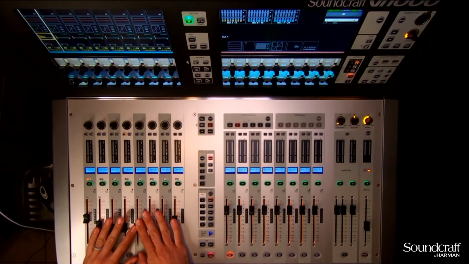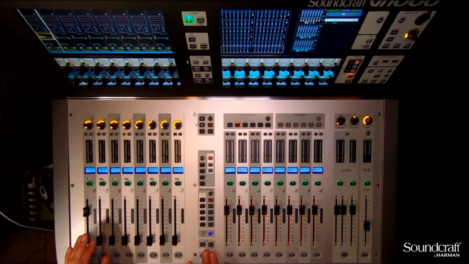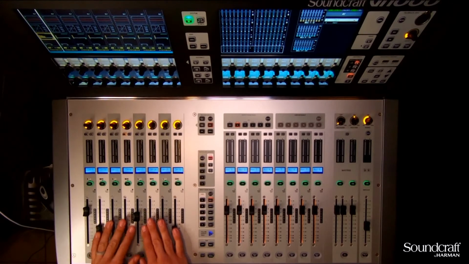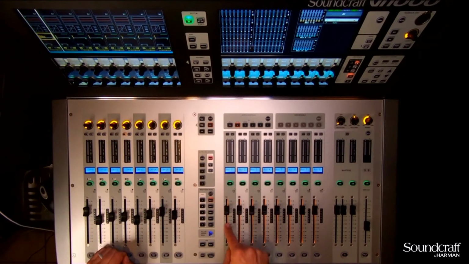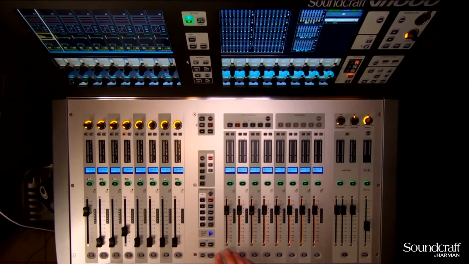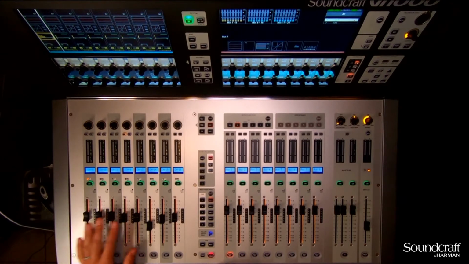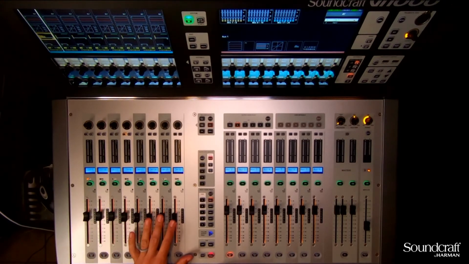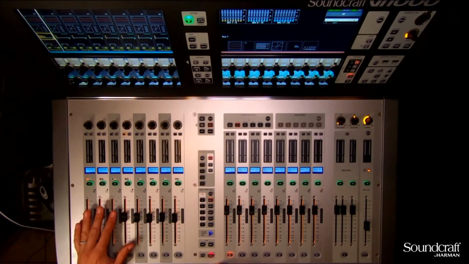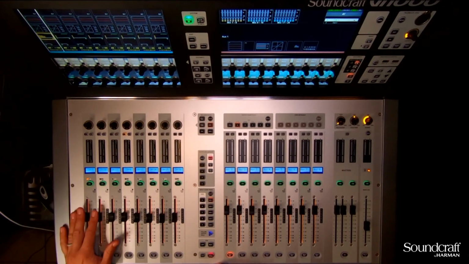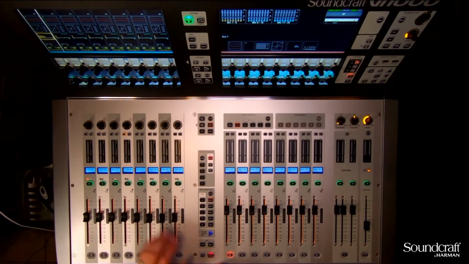Otherwise, if we change our main mix, it will affect what goes to that aux, so it needs to be pre-fade. And that little light is especially for that function. If you want to know more about auxes and pre and post and where we use them and how to use them, please see our session on buses and auxes and matrices.